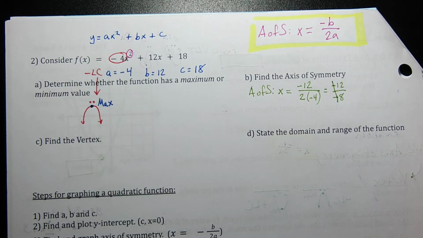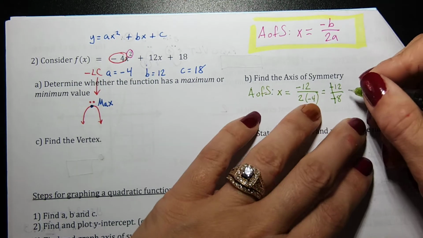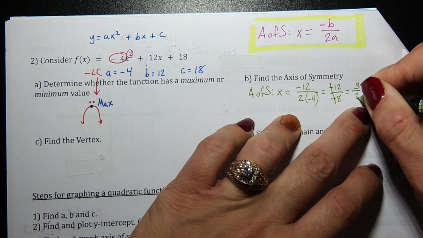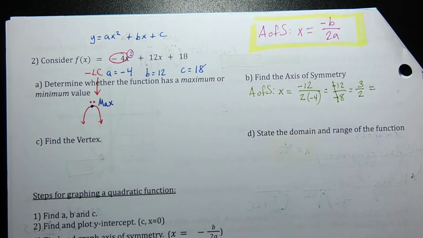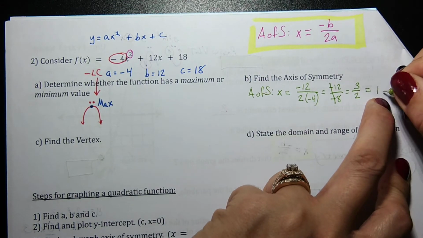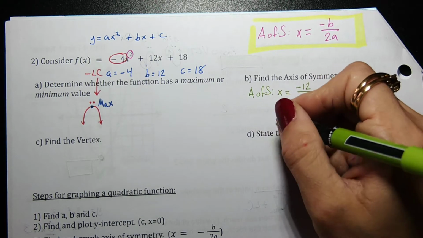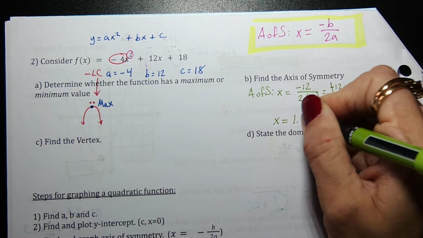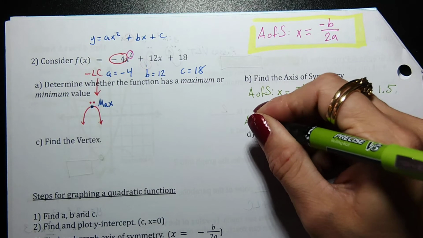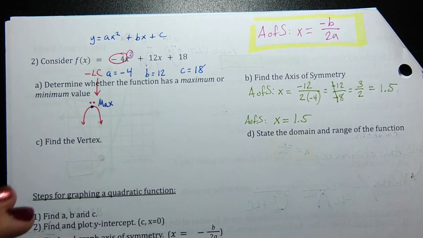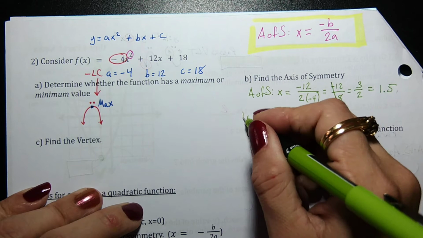Can I simplify 12/8? What can I take out of both of those? A 4, which will leave me with 3/2. But honestly, folks, since we're going to be using this for graphing, you can go ahead and just write it as a decimal. So 1.5. But I am not going to just circle 1.5 and say my axis of symmetry is 1.5. We have to write it as an equation, that x equals 1.5. So the a of s is x equals 1.5.